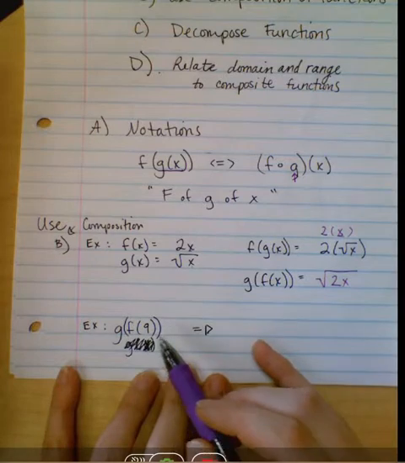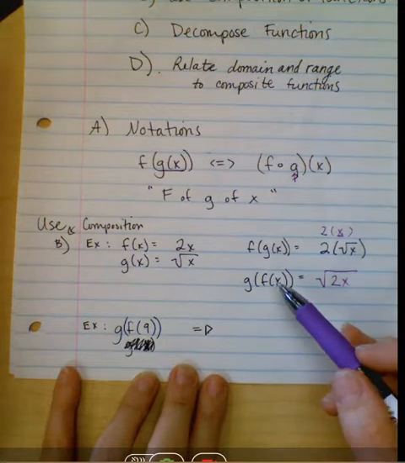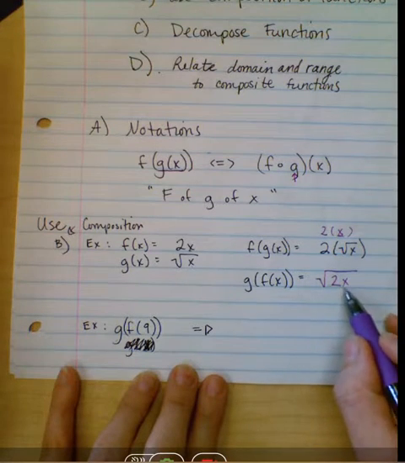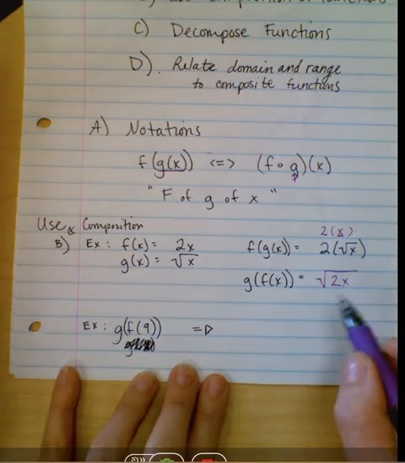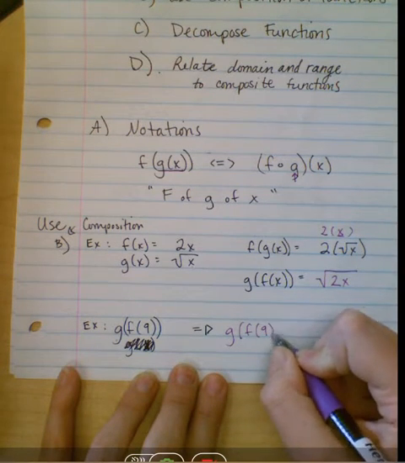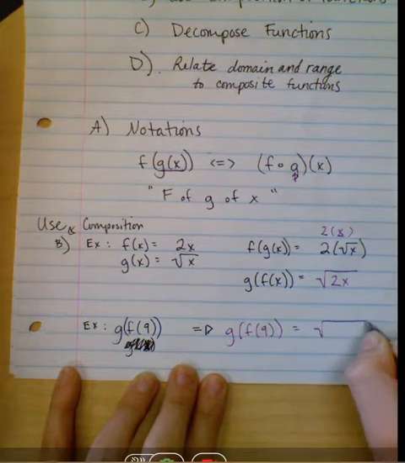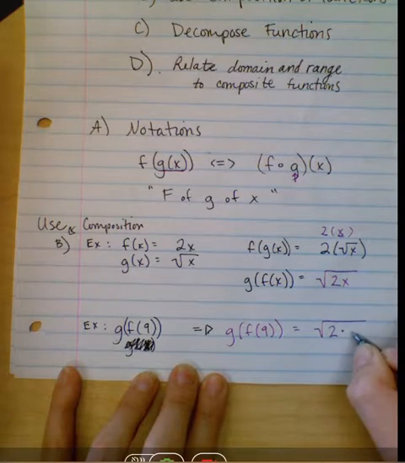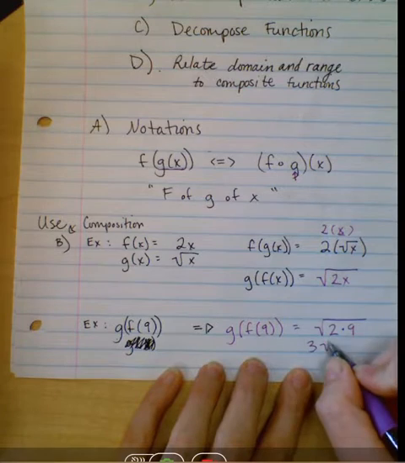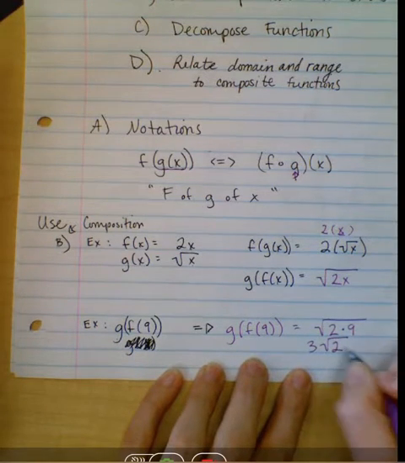Sometimes they're looking for an evaluation versus just an expression, so g of f of 9. So I would plug in 9 for x into this one, and I would get g of f of 9 is root 2 times 9, which is just 3 root 2.